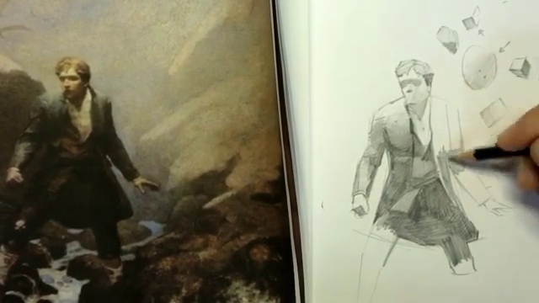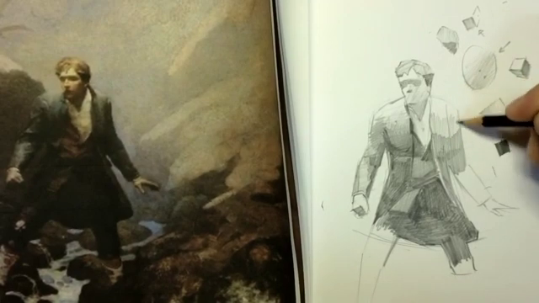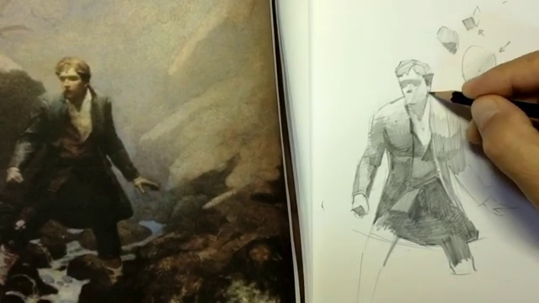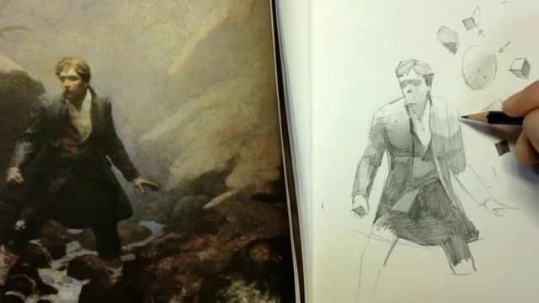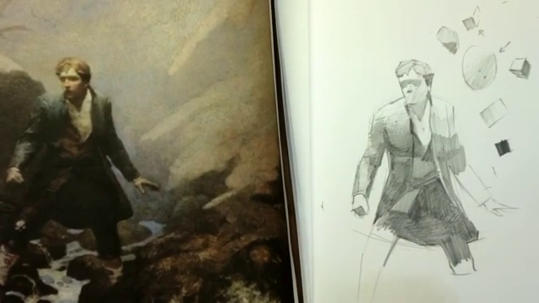Okay, the right side of his coat, again, it's going to turn up into a volume that's very much like a sphere.